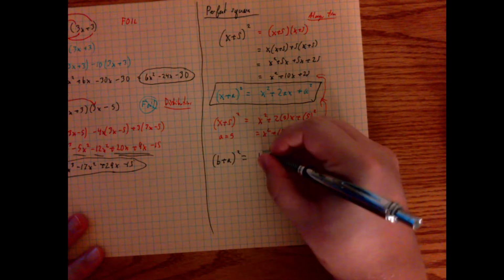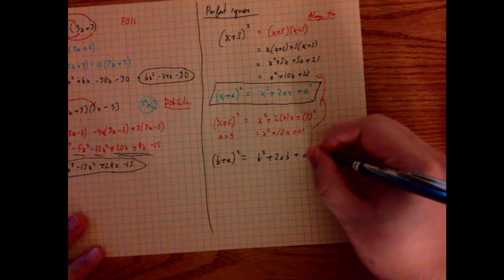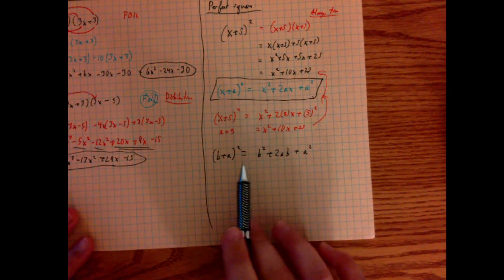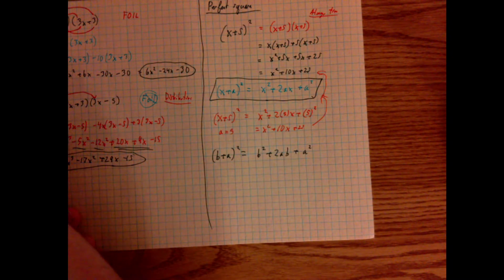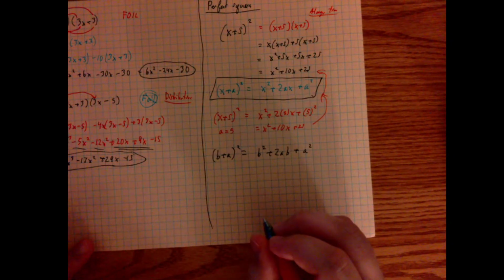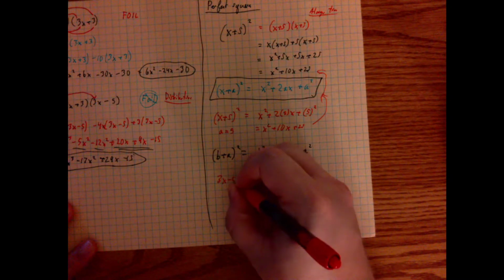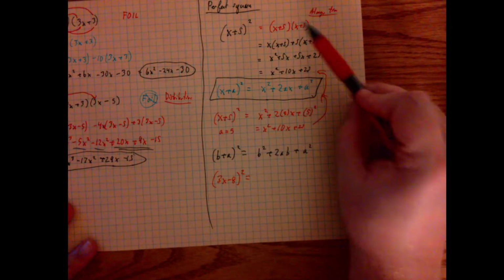Well, it just becomes b squared plus 2ab plus a squared. And you can do this in any order you want, which means that even more complicated perfect squares can be done in this form. Take a look. If I wanted to do something like, let's say, 3x minus 8 squared.